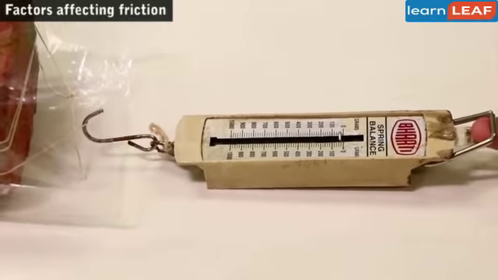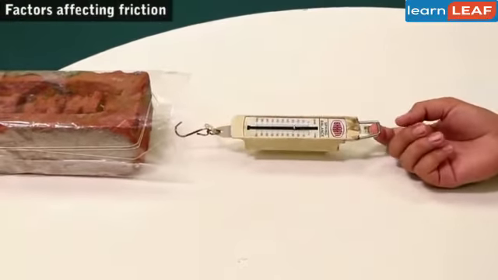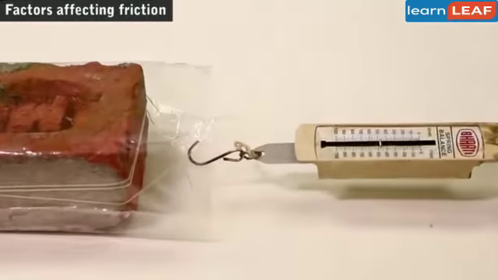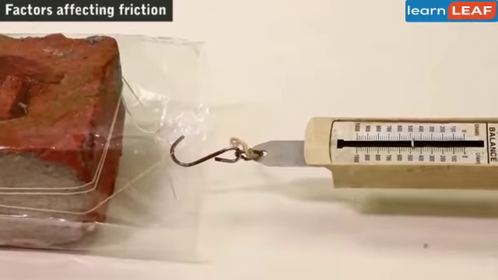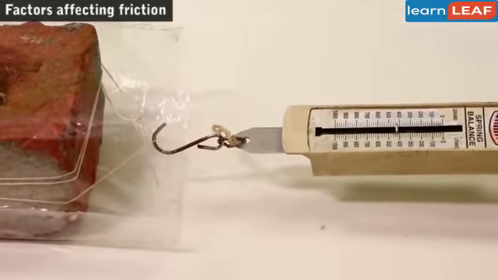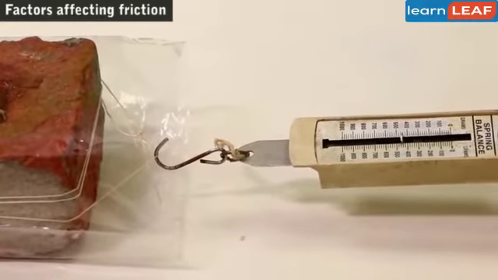So what do you think now? Will there be any change in the reading of the spring balance? And is it going to be more than the previous case or less than it? Well, in fact, some of you may even be thinking, why more or less? It is the same brick, so the amount of force required to move it will still be the same as in the earlier case. Let's find it out now.